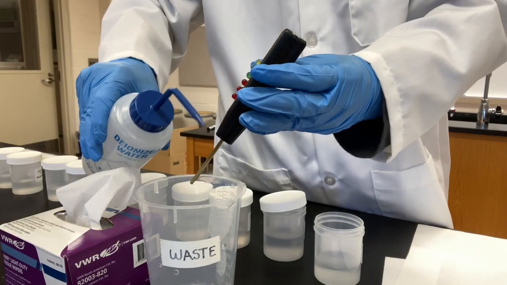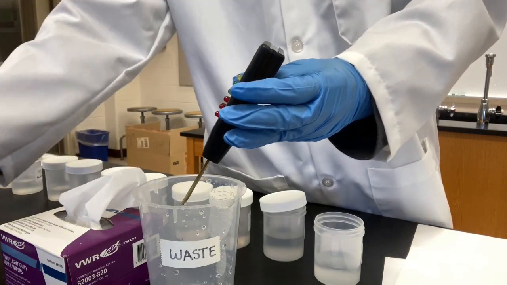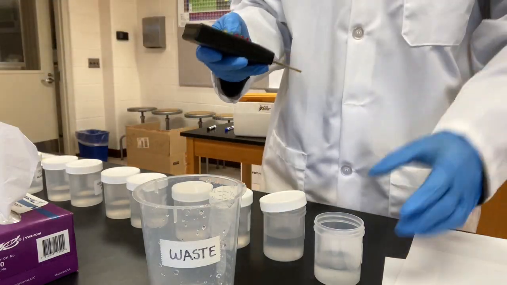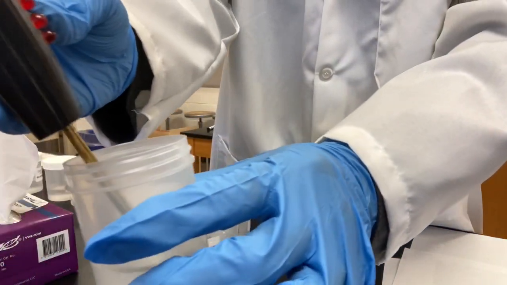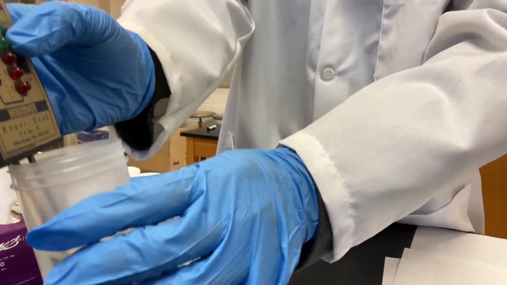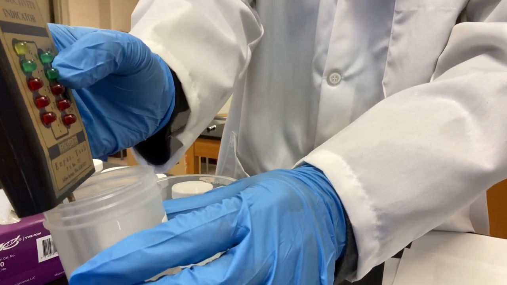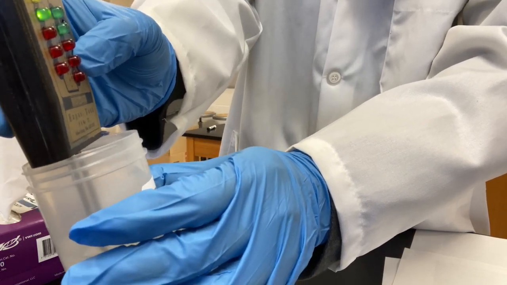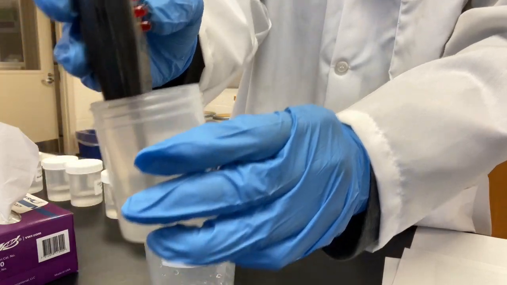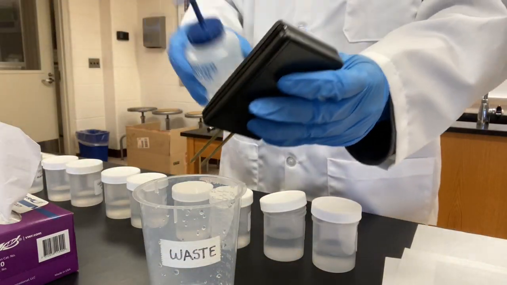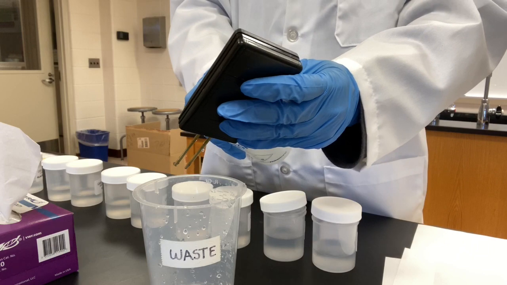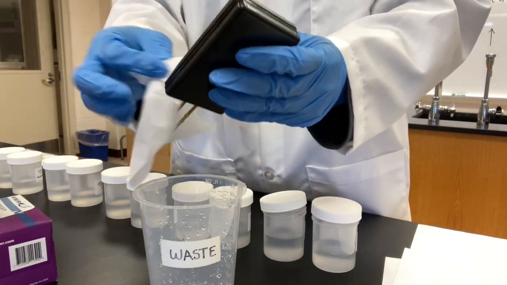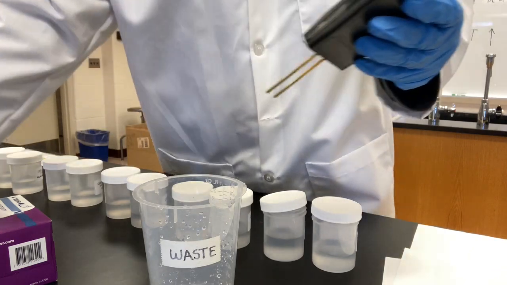I'm going to rinse it. Wipe it. Dip it into the solution. High, nothing lights up. Low, 8. Low, 8. So take a record of distilled water. Low, 8. Now next one.